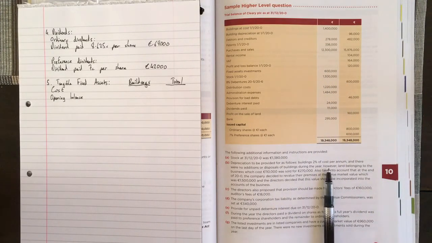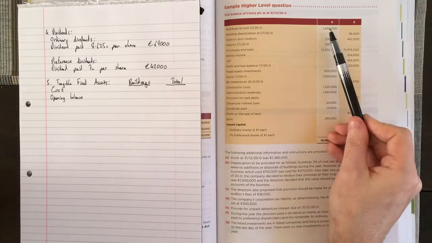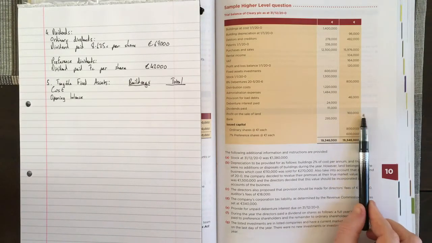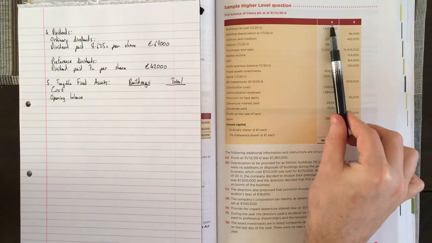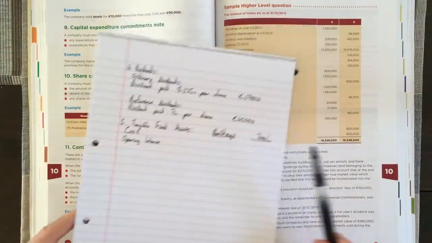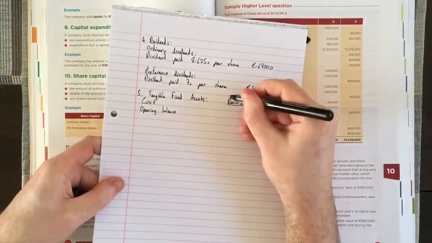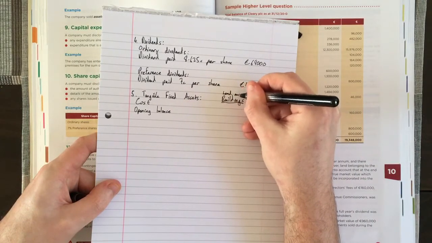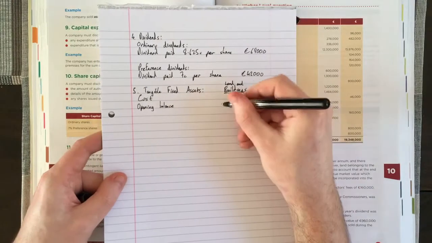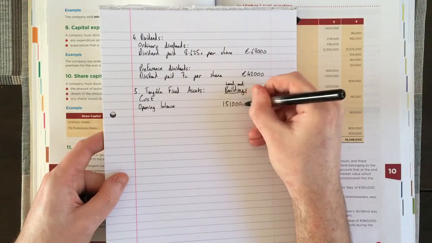But in this question, I was told that land belonging to the business, which cost 110 grand, was sold for 270 grand during the year. That means that land of 110 grand would have been there at the start of the year, so you need to add that on to the 1.4 million. Because the sale of the land has been put through the accounts, they have taken the 110 out of there. But if I'm looking at the opening cost, the 1 January cost, what was there at the start of the year, you would need to include that 110,000. That's land as well, so I should call that land and buildings rather than just buildings. So your opening balance is not the 1.4 million, it's 1.4 plus the 110 grand, so it's 1,510. And then your total is just going to be the same.